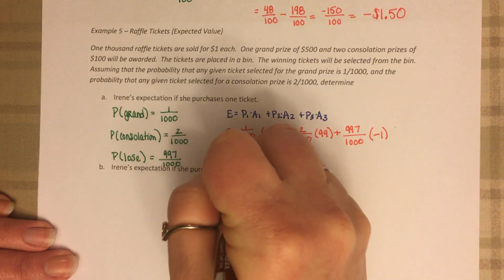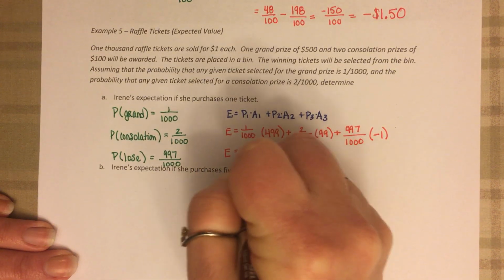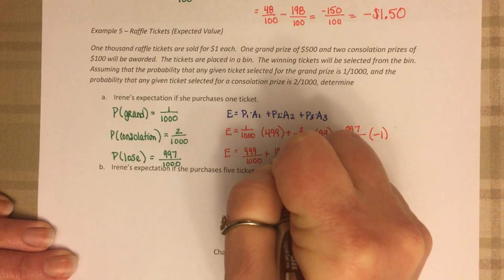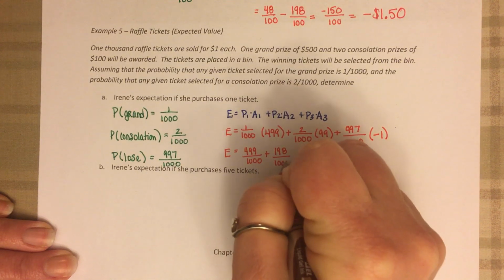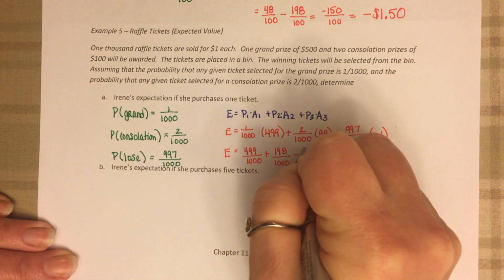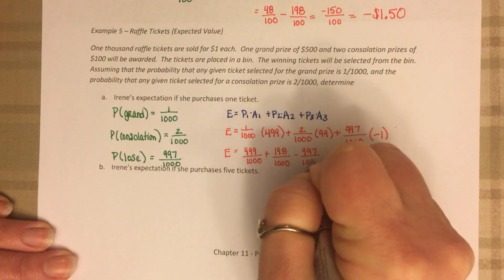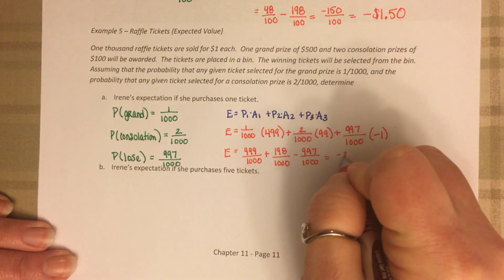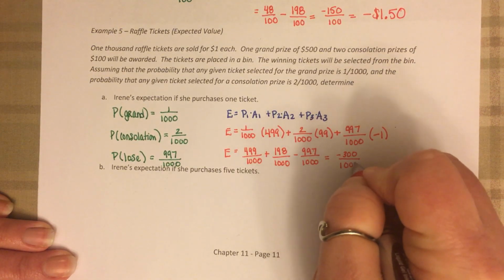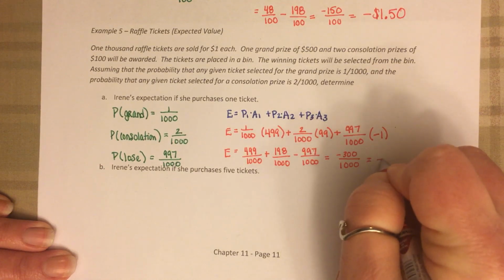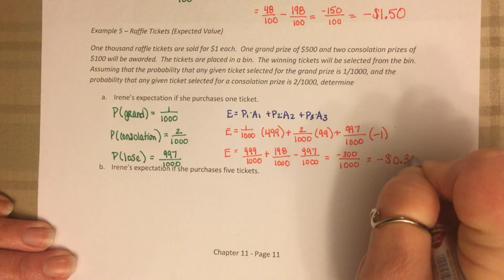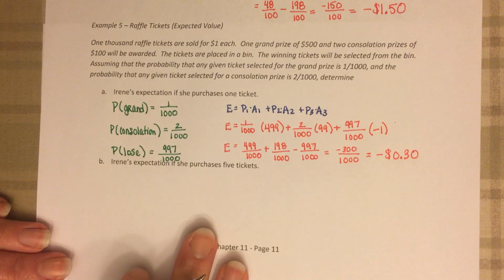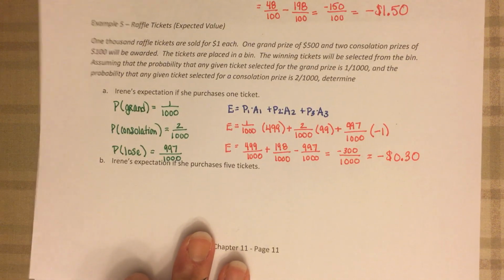All right, so we end up with 499 over 1,000 plus 198 over 1,000 minus 997 over 1,000, which then if we add and subtract, we get -300 over 1,000, which if we turn it into a decimal is -30 cents. So if Irene buys 1 ticket, she has an expected value or an expectation of -30 cents.